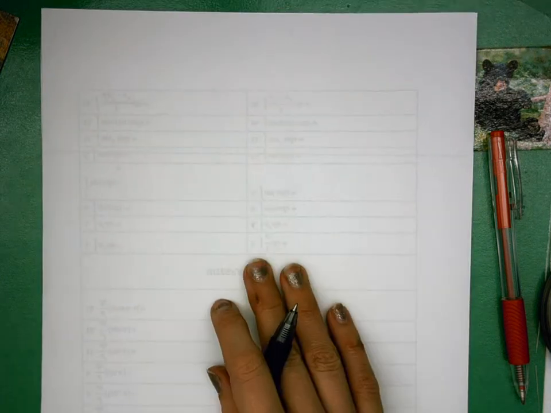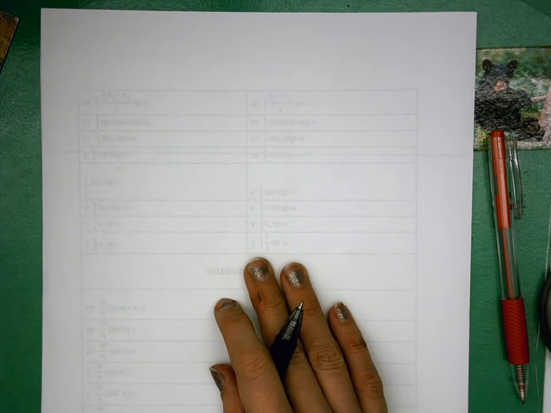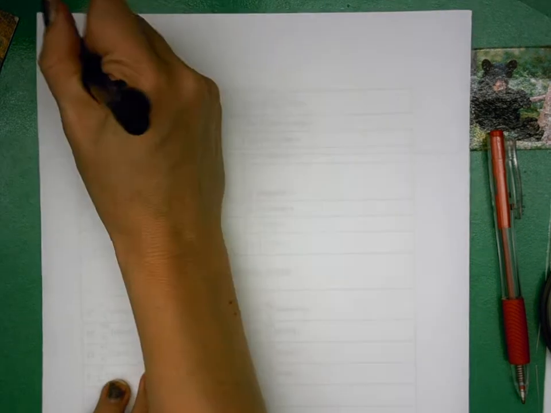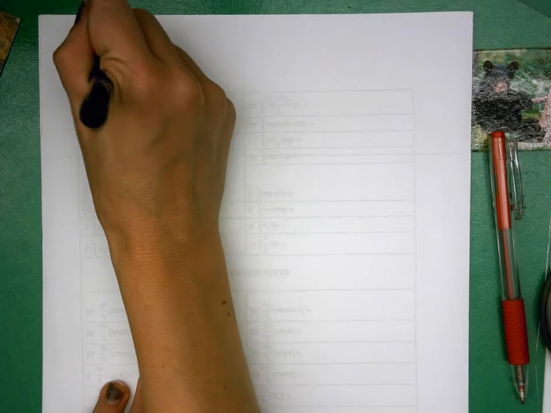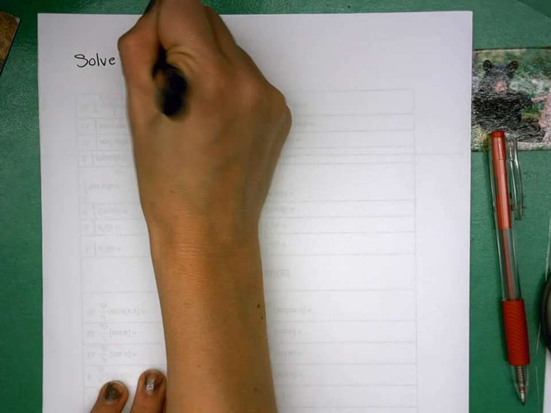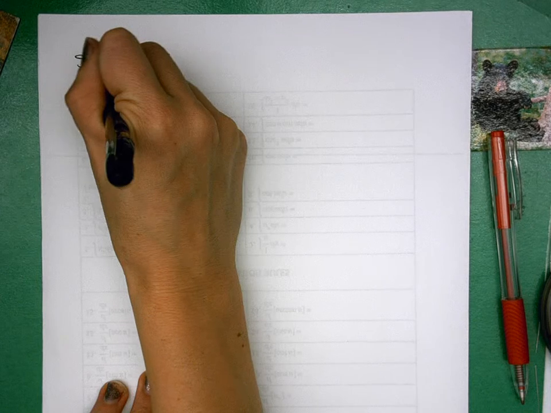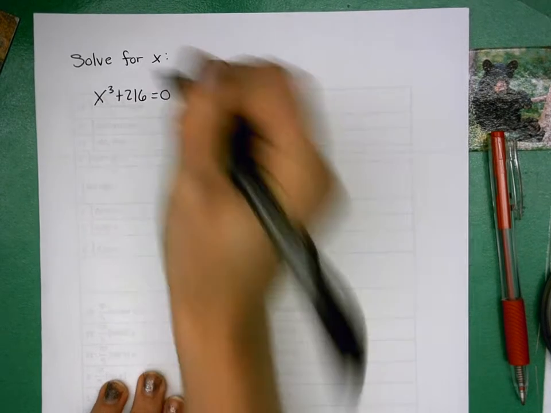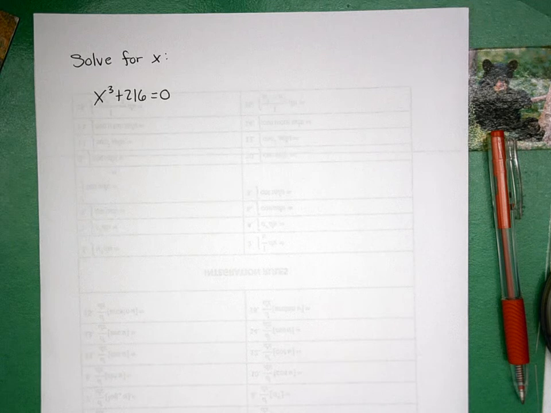Okay, let's go ahead and do this one next. Let's do a cubic one. X cubed, so still solve for x. X cubed plus 216 equals 0. Okay, go ahead and pause the video, restart this one when you are ready.